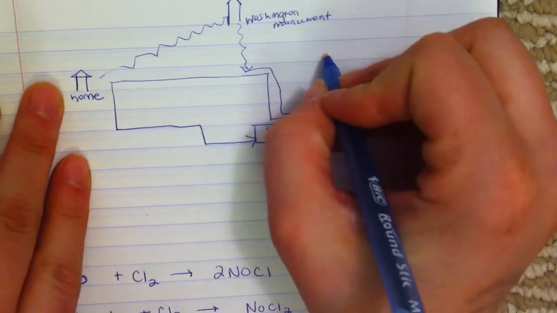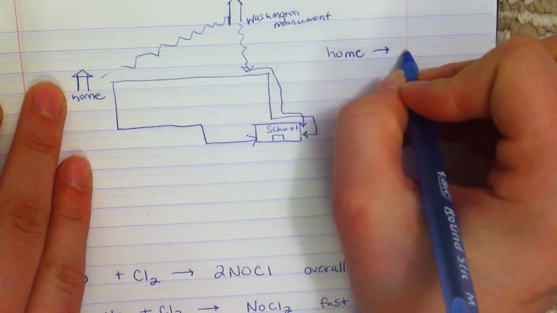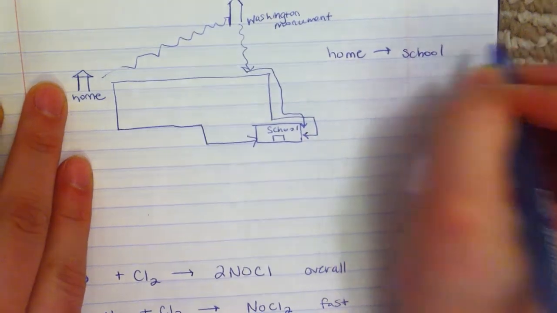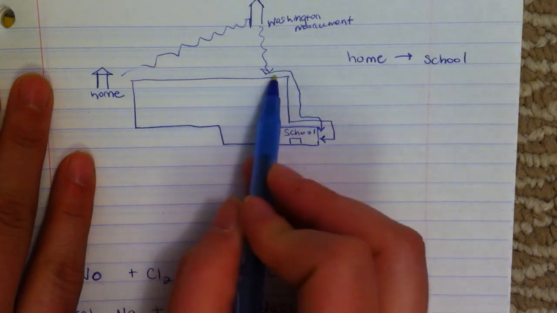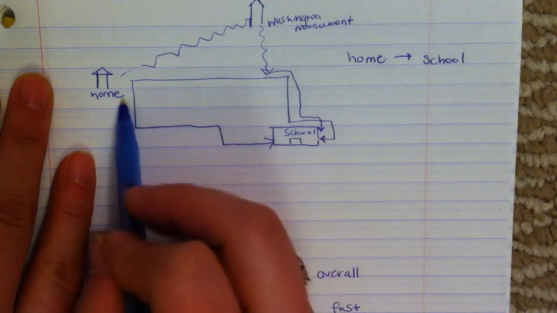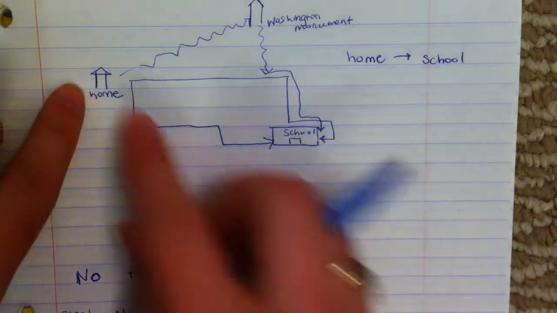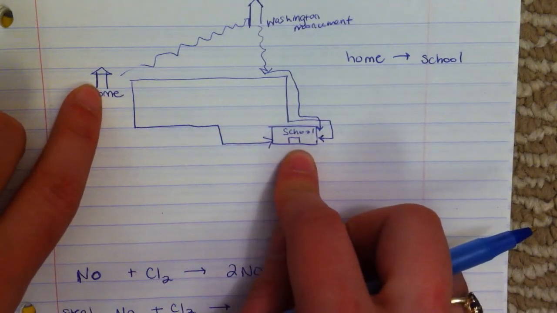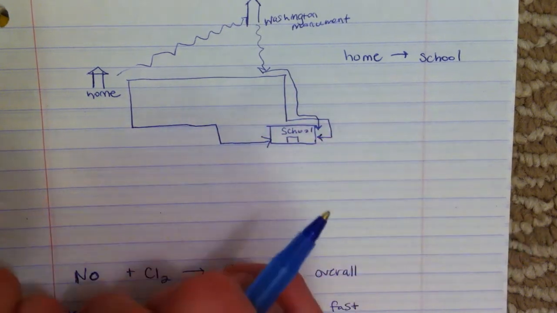It would be like, say your reaction was going from home to school. Okay, so we know that you could get from home to school by going this way or by going this way. There's many ways to get there. The overall reaction would be home to school. The reaction mechanism would be what were the steps that you took to get there.